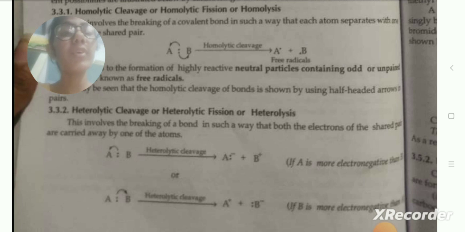Second is heterolytic cleavage or heterolytic fission or heterolysis. This involves the breaking of a bond in such a way that both the electrons of the shared pair are carried away by one of the atoms. The first one is if A is more electronegative than B, and the second is if B is more electronegative than A.